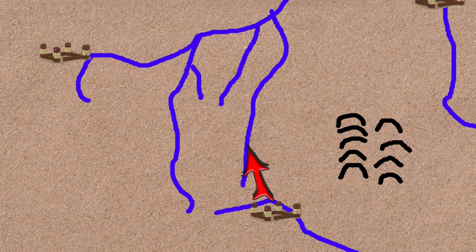General Crook's column advanced north until it reached the Rosebud River. Overnight, it was attacked.